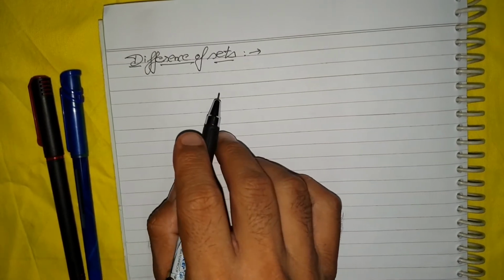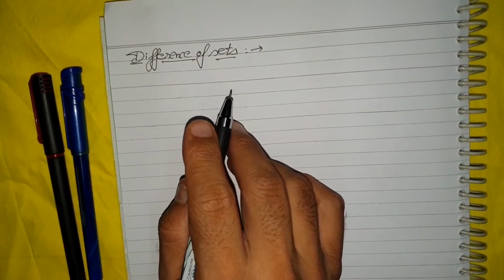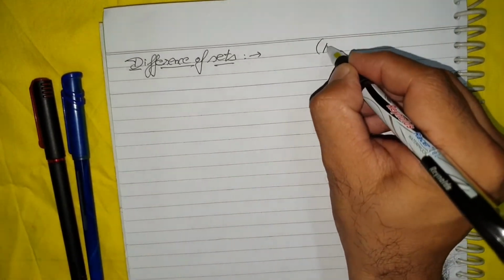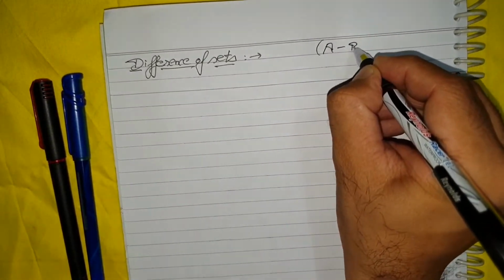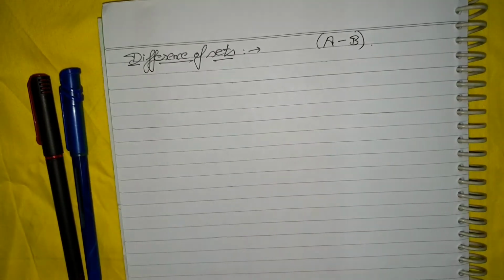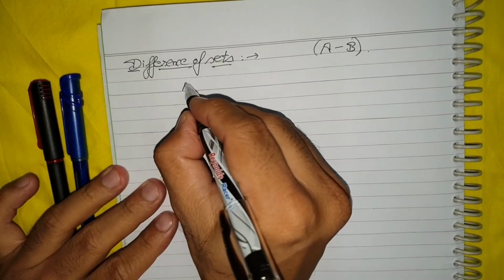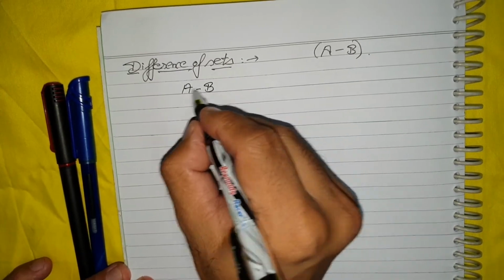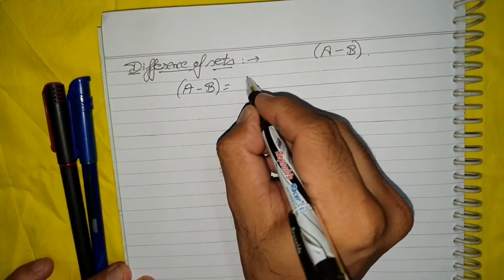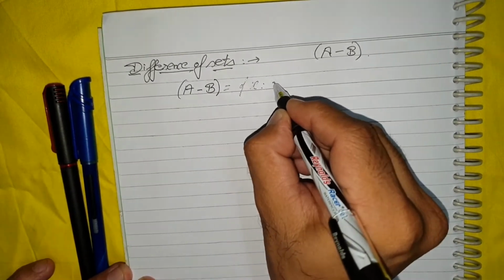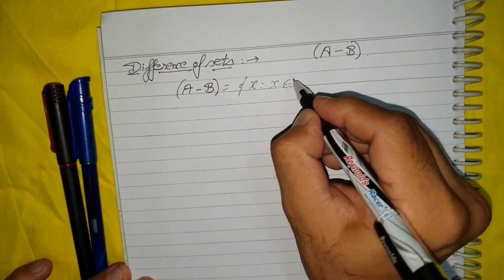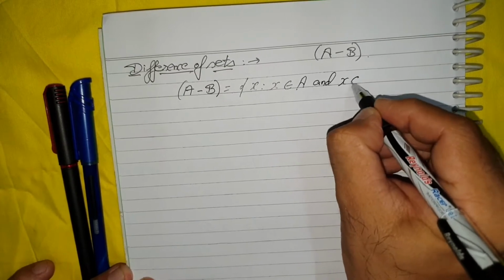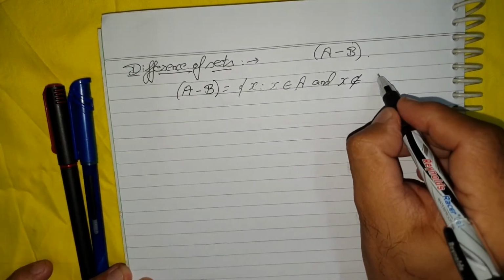Now the difference of sets. For any sets A and B, the difference is denoted as A minus B. This is the difference, and it is defined as A minus B equals X such that X belongs to A and X does not belong to B.